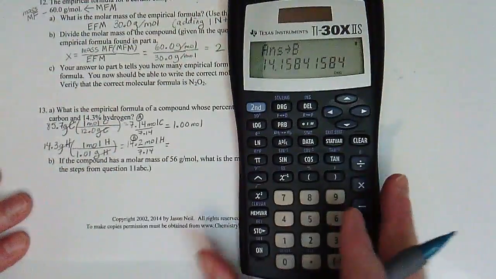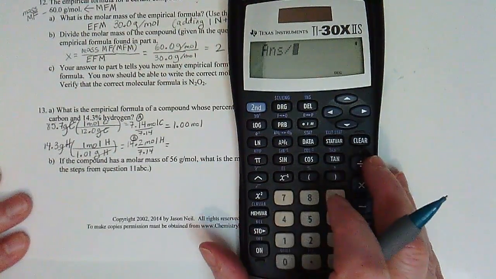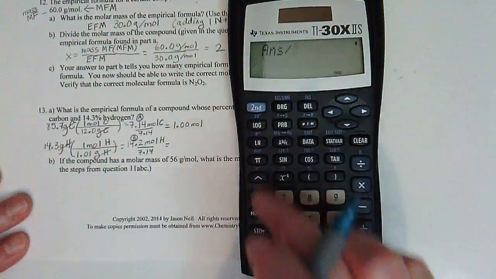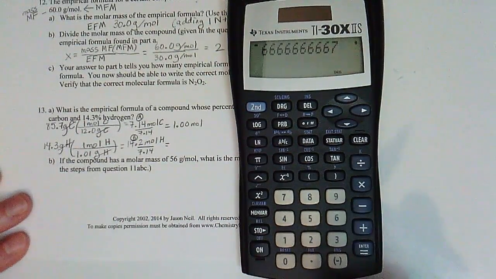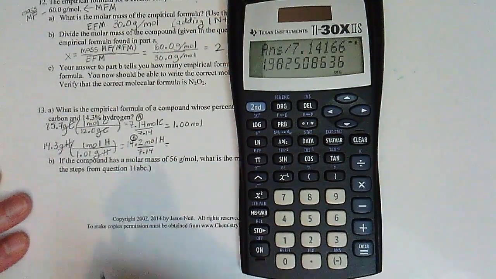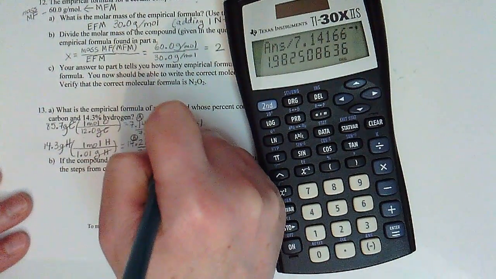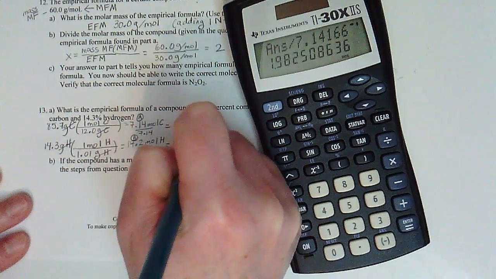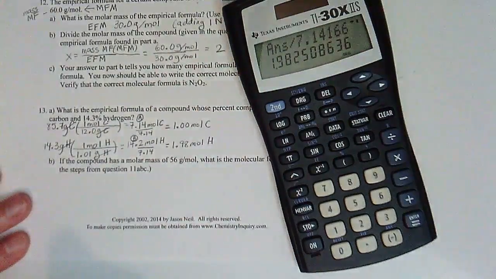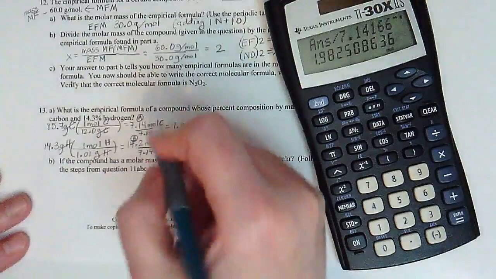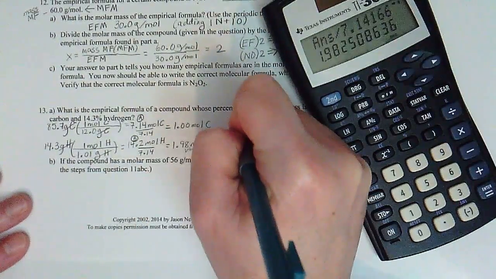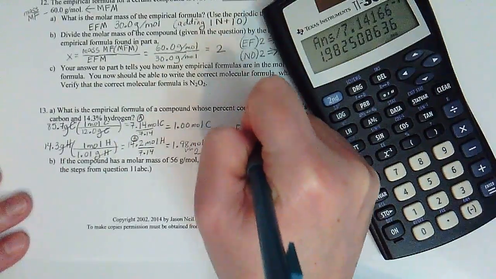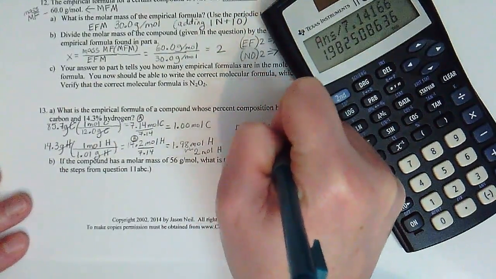And I'm going to take this answer and divide it by, second recall, A. And I get 1.98 moles of hydrogen, which is about 2 moles of hydrogen. So my empirical formula is CH2.